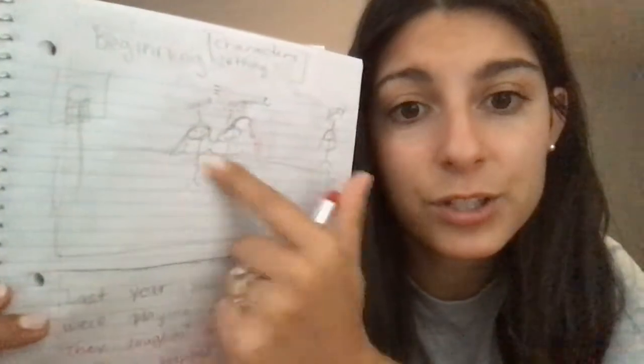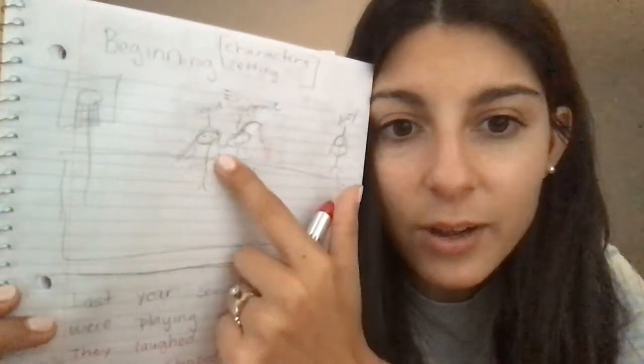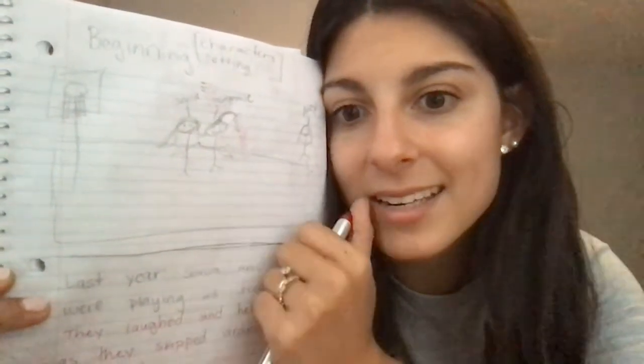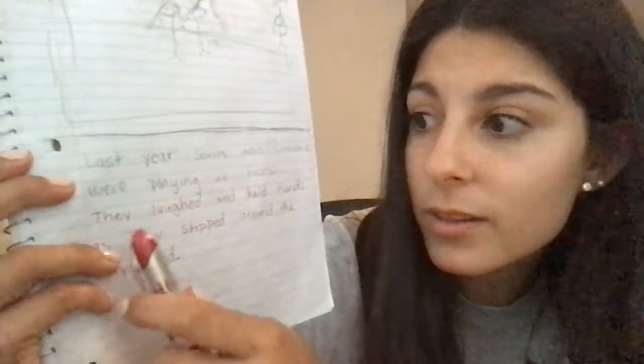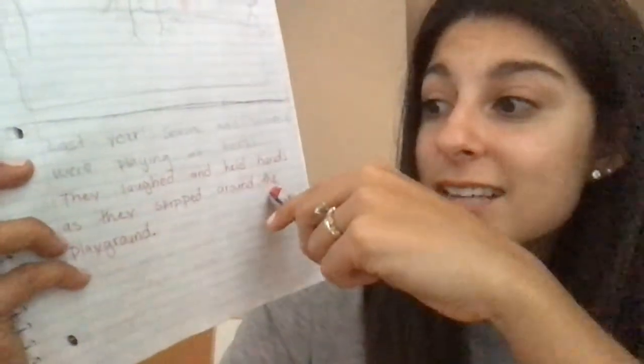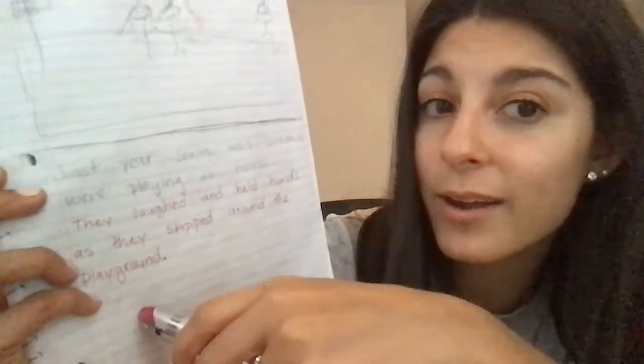I can also look at my picture. And I already see okay, they're holding hands, they're happy and joyful. So maybe I can add a detail about that. And so I wrote down here in this pen, I wrote this added thing. They laughed, because that's something that you might hear. They're laughing together. They laughed and held hands as they skipped around the playground. I didn't have that before, but it's adding more detail as to the setting and the characters. They're laughing and having fun together, and I'm showing that with my words. So now it's even juicier.